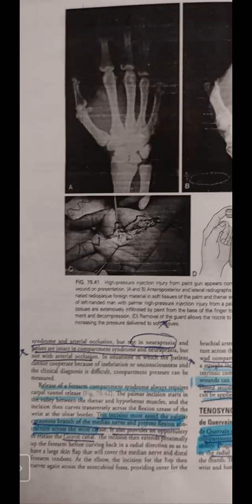The palmar incision should be placed between the thenar and hypothenar muscles, and then the incision should curve transversely across the flexion crease of the wrist at the ulnar border.